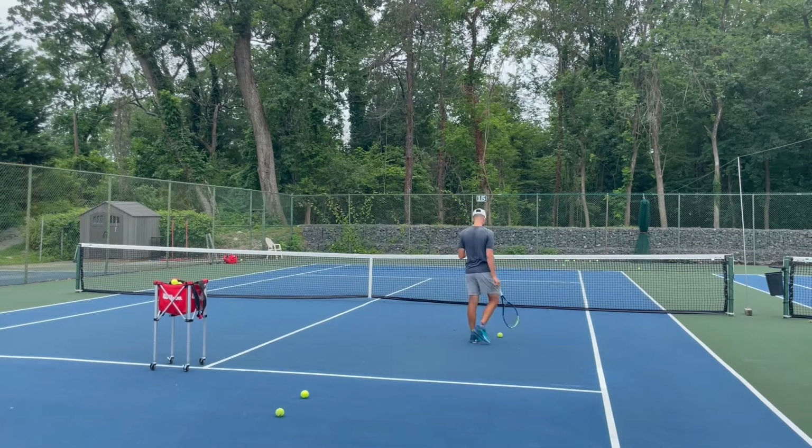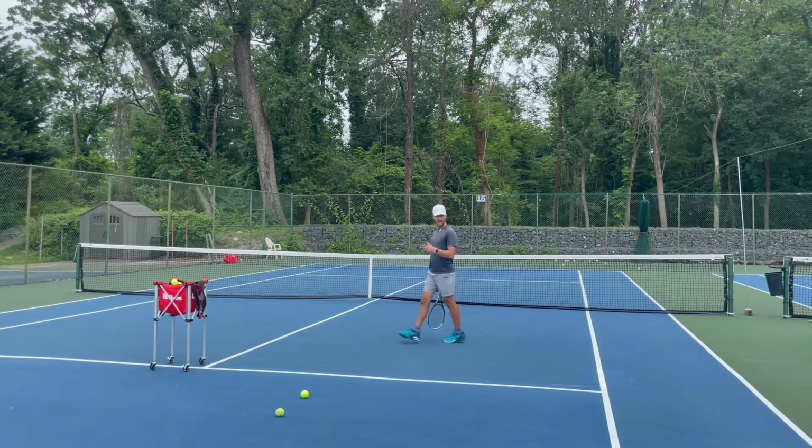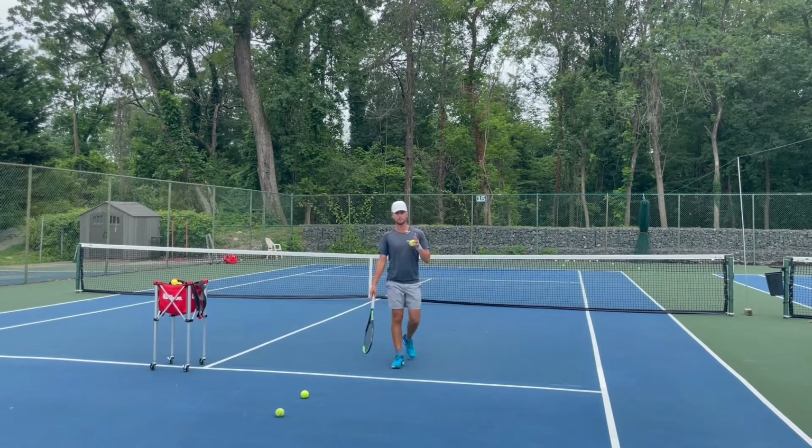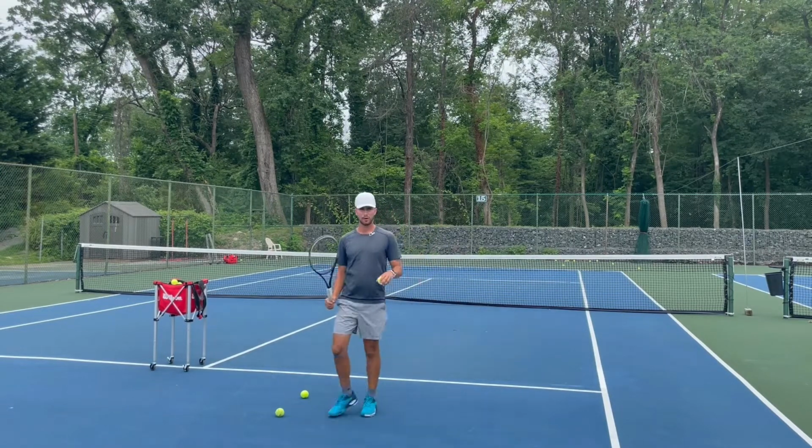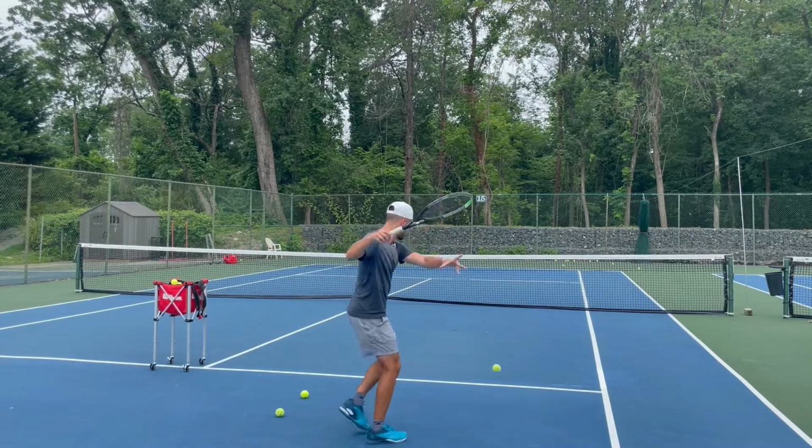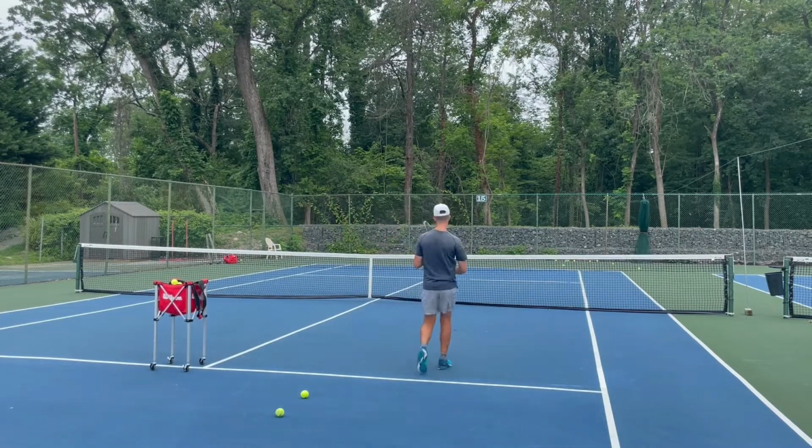So you guys need to make sure that you are hitting topspin on every single one of your approach shots, right? So you have this short ball here. You want to make sure that you're hitting lots of topspin and then moving forward.